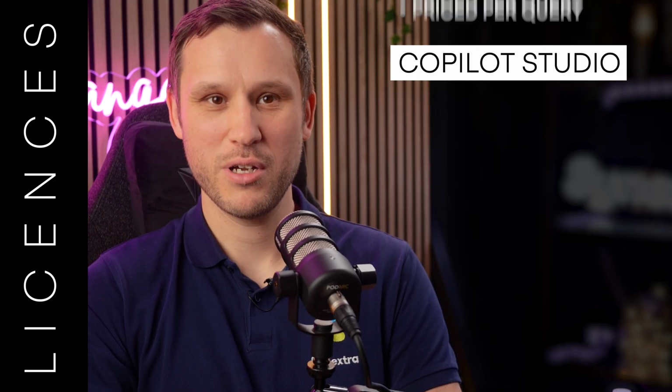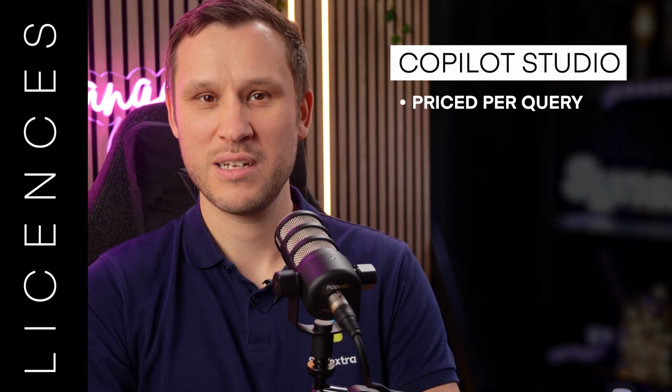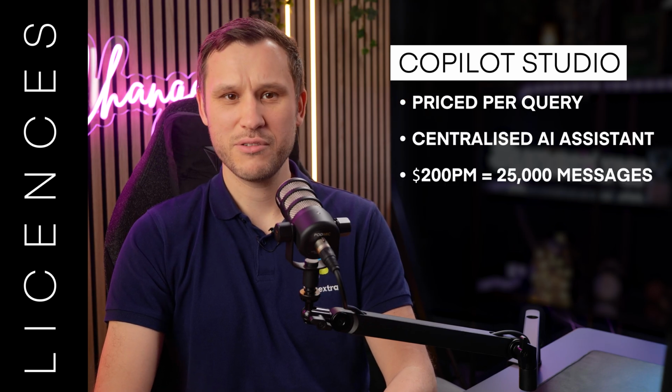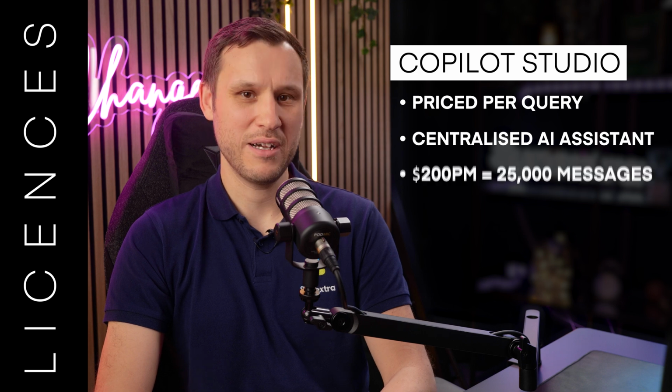Copilot is licensed per user, meaning costs scale with the number of employees using it. Copilot Studio is priced per query, making it a better option for organizations that need centralized AI assistance rather than individual licenses for every user. For around £200 per month, this will give you 25,000 queries.